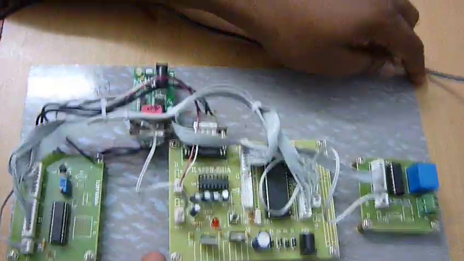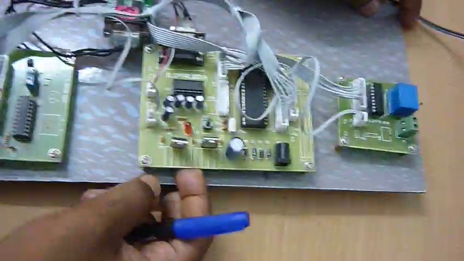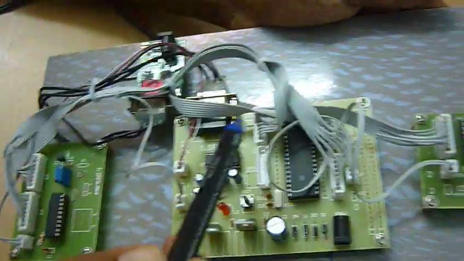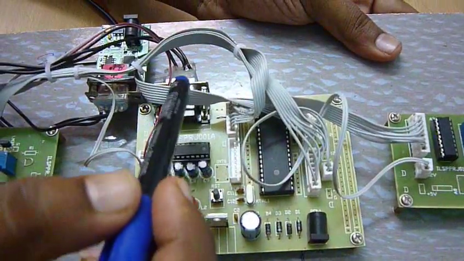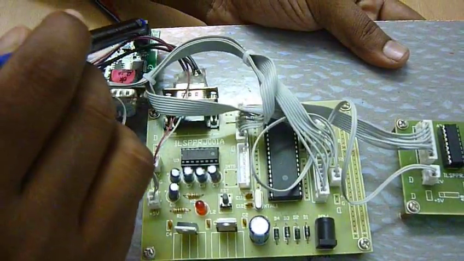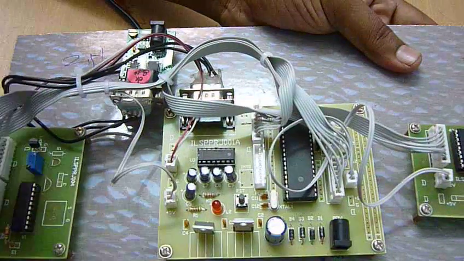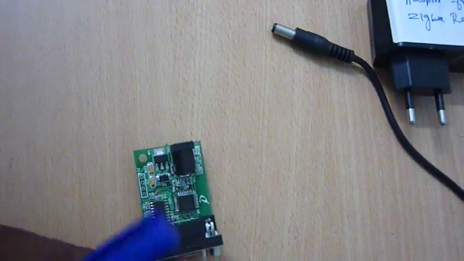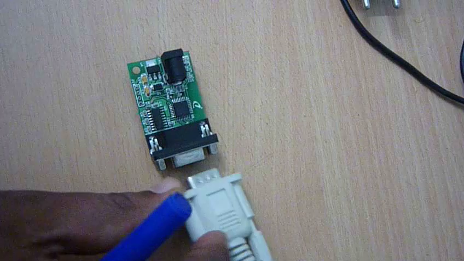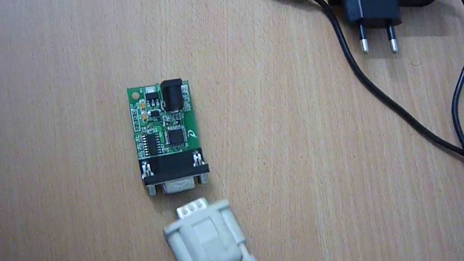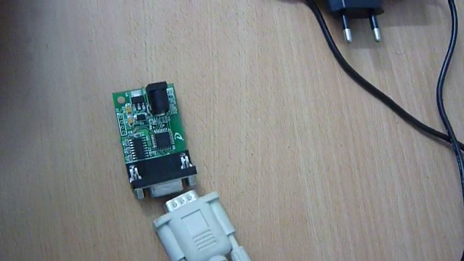So the objective is this particular main board acquires the temperature information. It transmits that using the ZIGBEE transmitter. The ZIGBEE transmitter in turn transmits that information to the user via wireless means. So this is a ZIGBEE receiver. Using this ZIGBEE receiver, we read the temperature information, and that information is connected to personal computer using an RS-232 cable. And in addition to that, we are having a temperature control system.